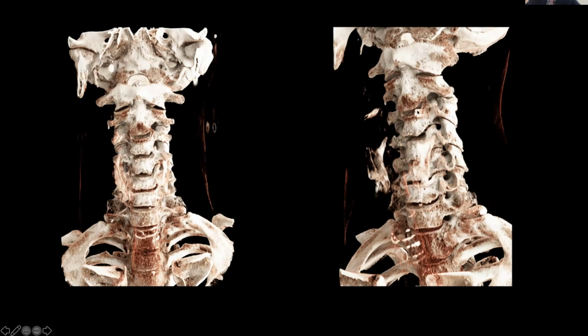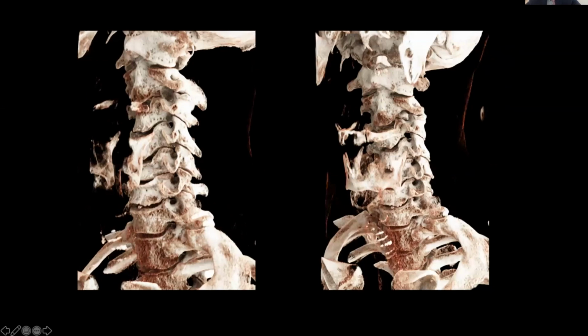But I think this really gives you a good sense of what the uncovertebral joints actually look like, and why their hypertrophy may contribute to the narrowing of those nerve roots. And how those uncovertebral joints relate to the vertebral body itself, the neural foramen, and of course the facet joints at the back, whose hypertrophy may also contribute to the narrowing of these nerve roots.